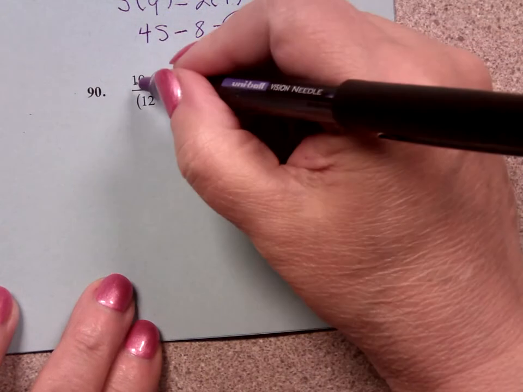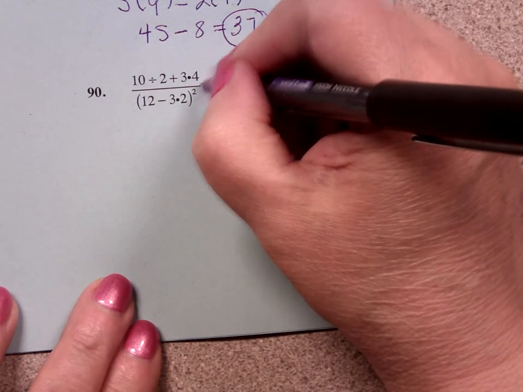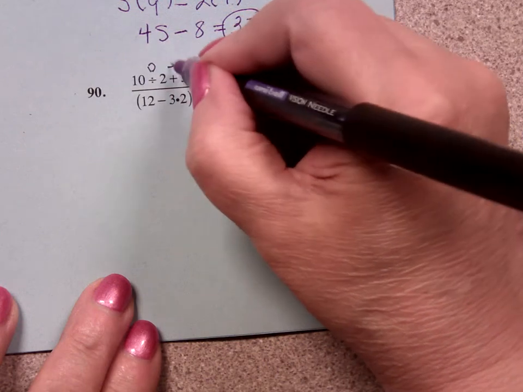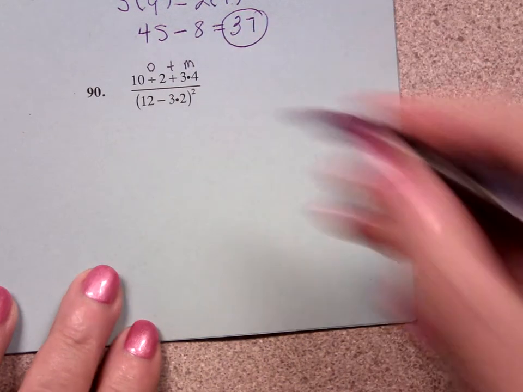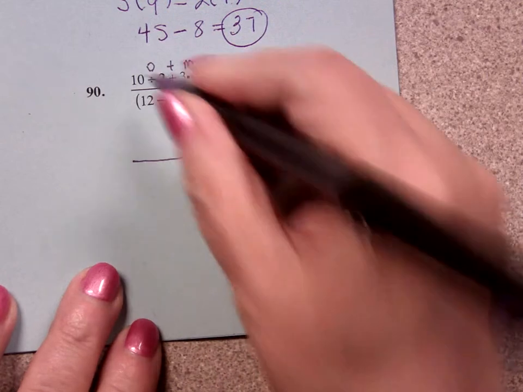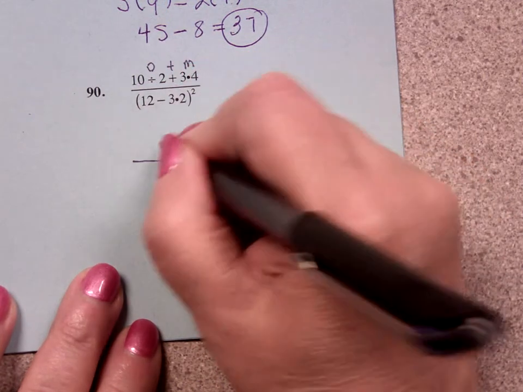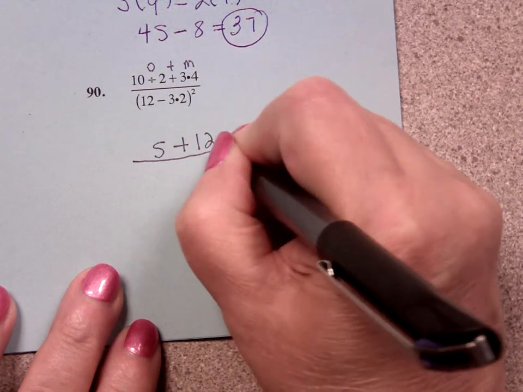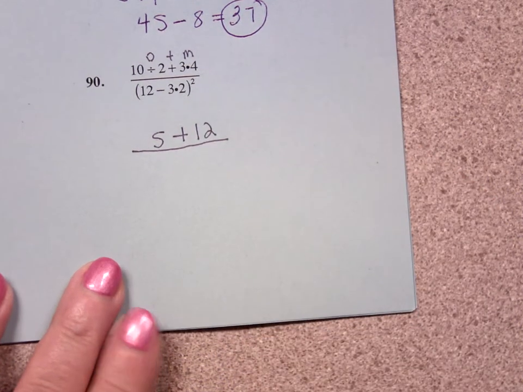So, here we go, numerator and denominator. I've got a division, an addition, and a multiplication. So I can do the division first. 10 divided by 2 is 5. Added to 2, 12. 3 times 4. The denominator is going to be a pain.